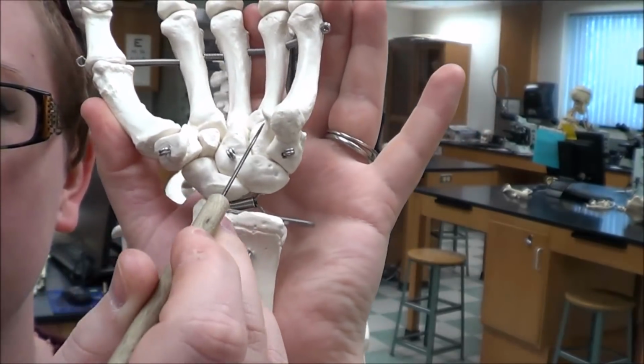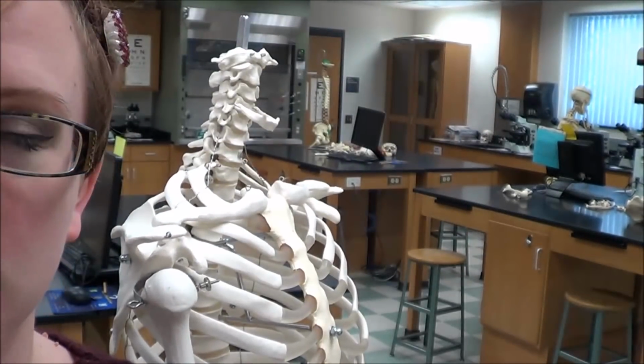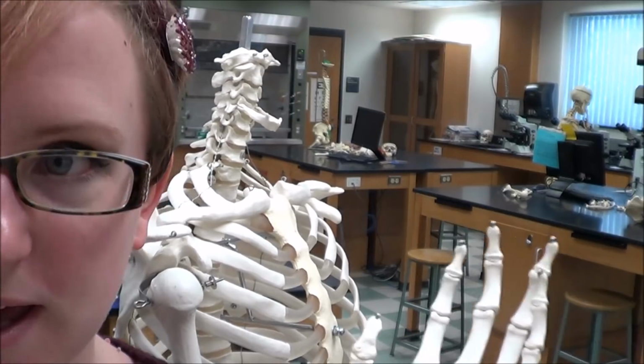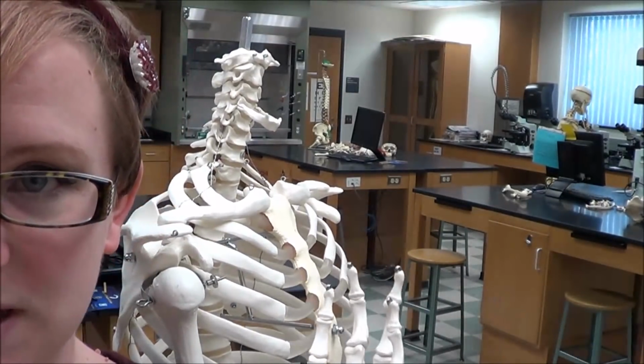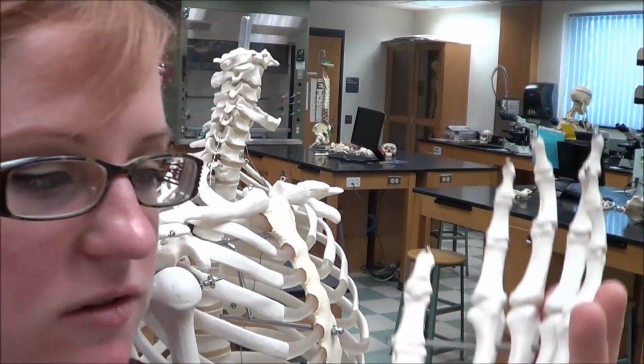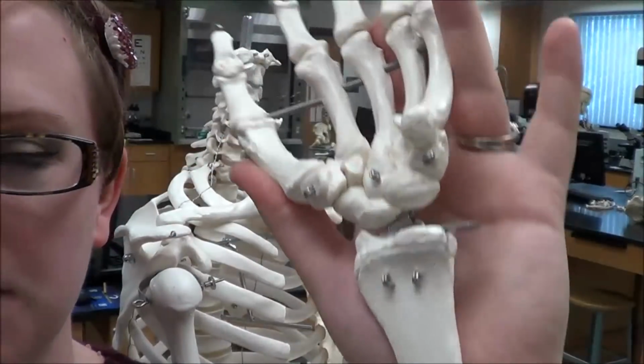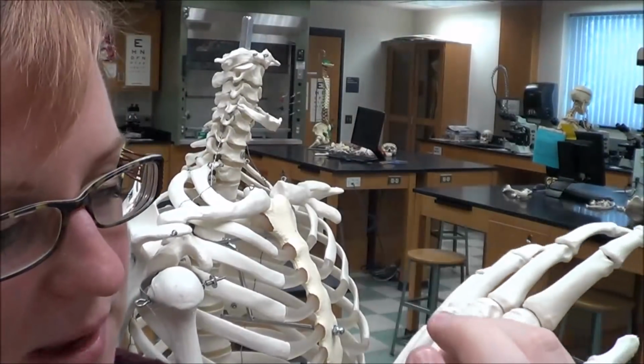There you go, little hook. This is called, sorry, it's not called anything. You already know the name of the hamate. Hamate comes from the word hamis, which is Greek for hook. So it's literally this little hook sticking out. There's your hamate. Next to the hamate is the capitate.